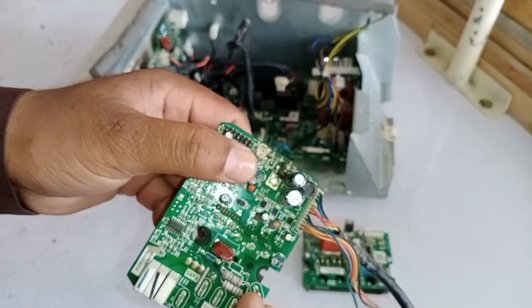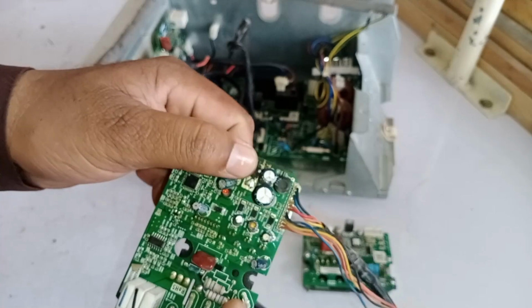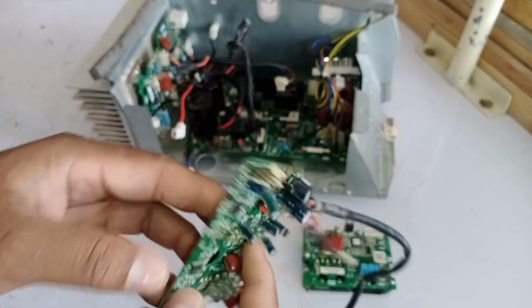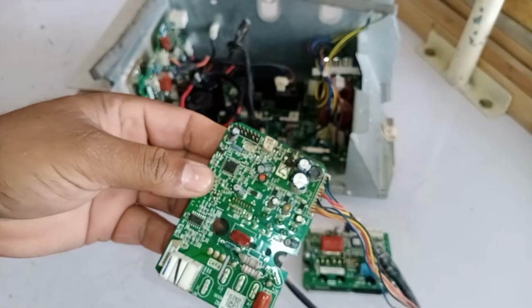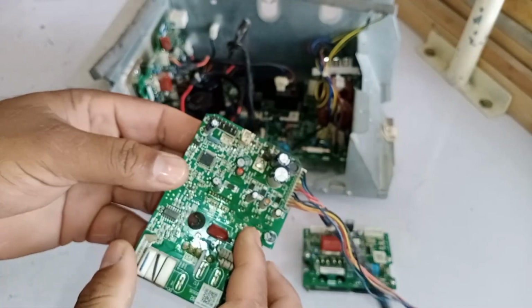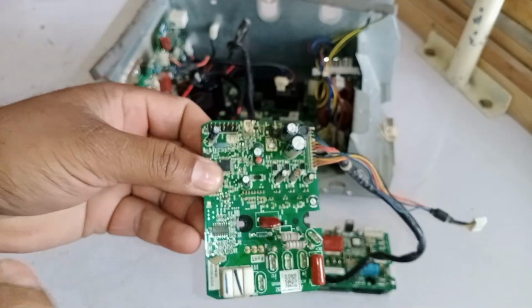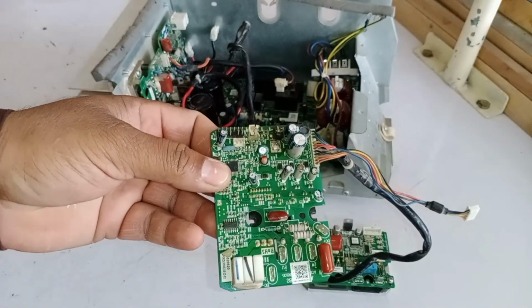To diagnose this, you should first check the voltage regulators on both the PFC and IPM PCBs. If they are providing proper voltages, then the problem might be with one of the small components on the PCB. However, if the microcontroller itself is faulty, it will be nearly impossible to repair, and the only option would be to replace the PCB.